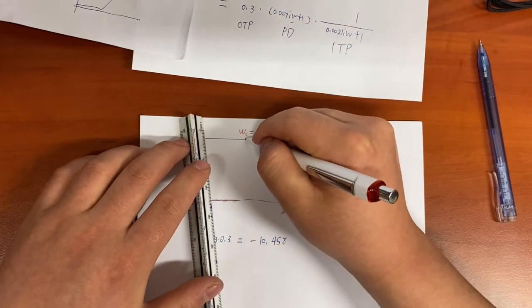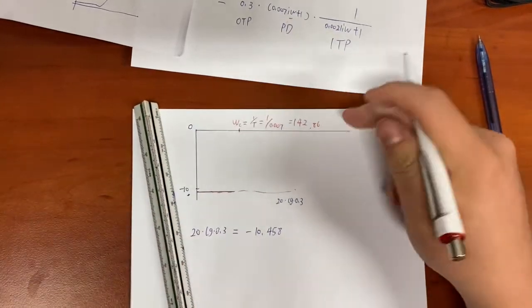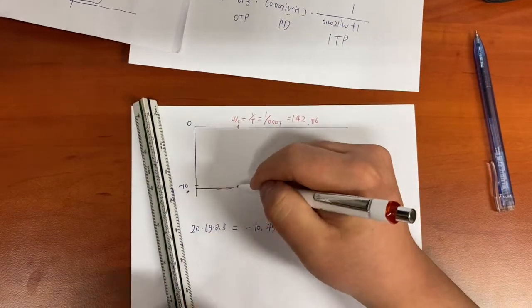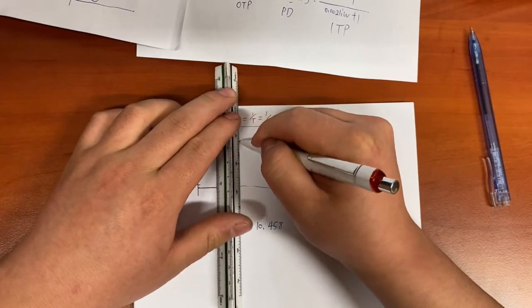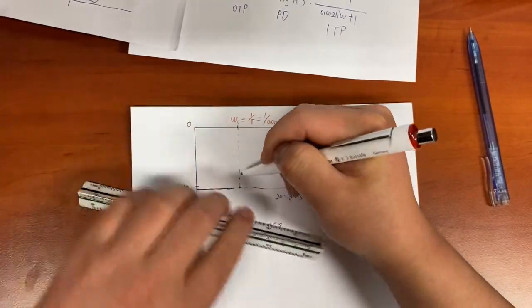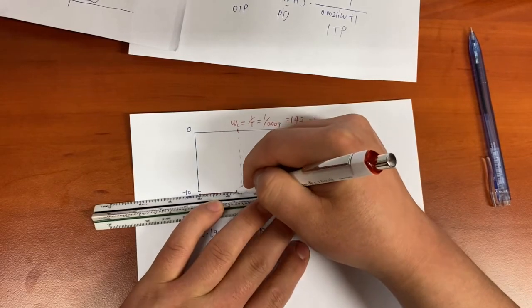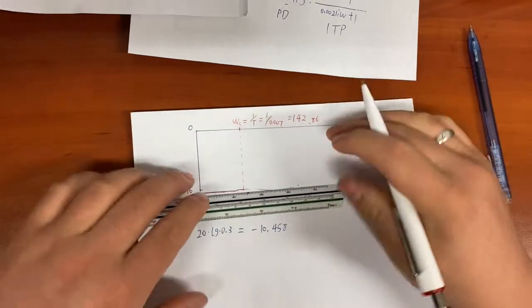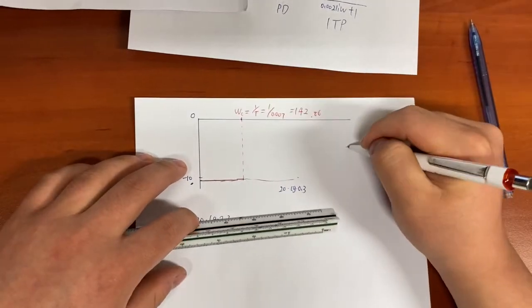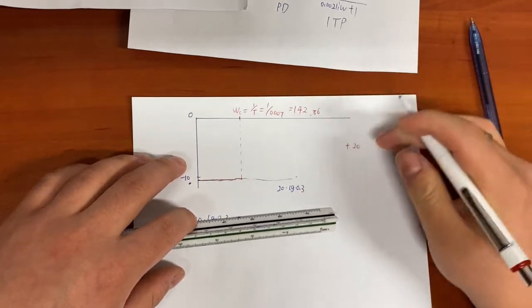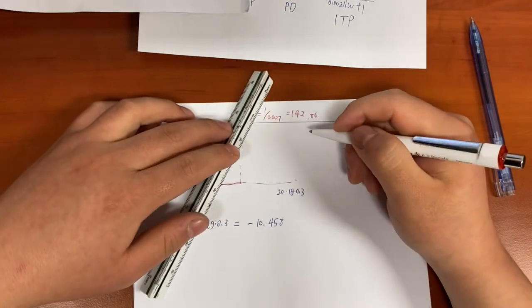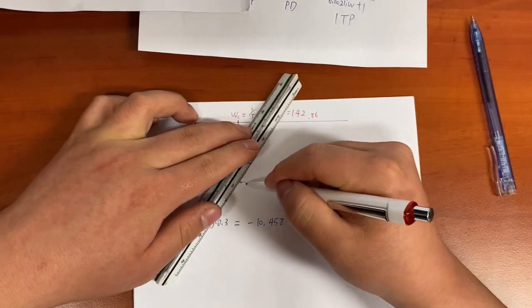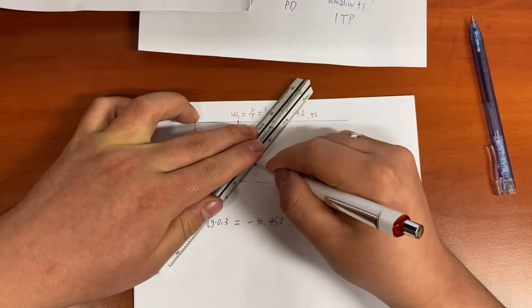Okay, we put here. So if the figure comes to here, it will have a plus 20 slope, and we can draw it going up.